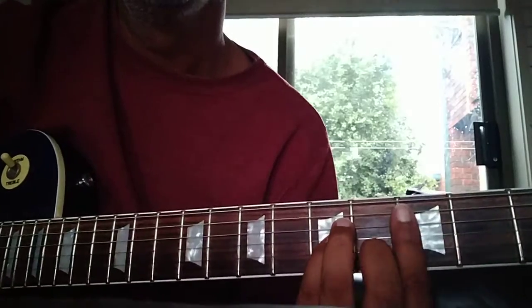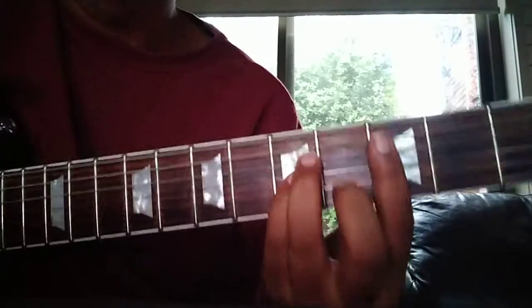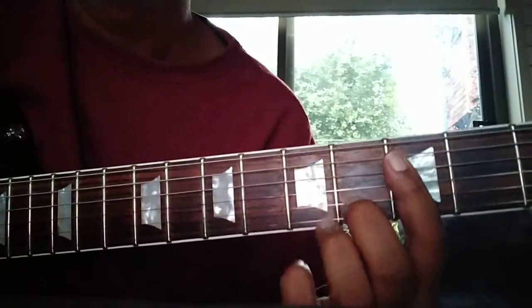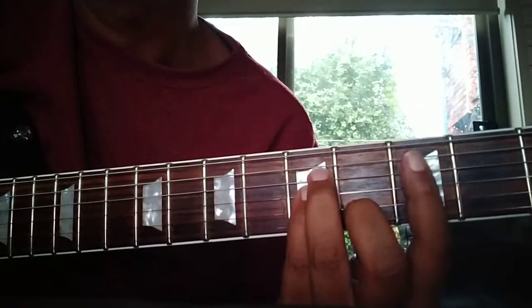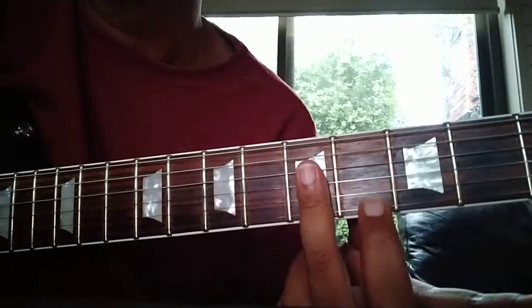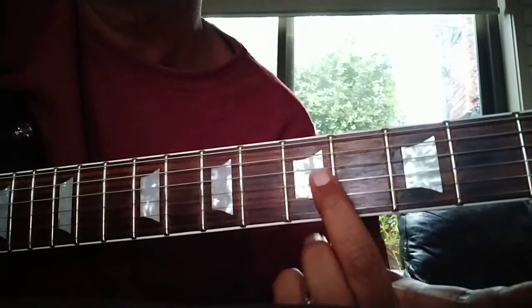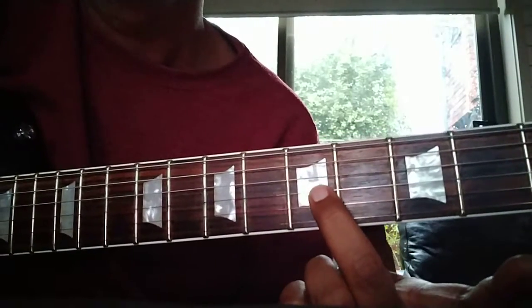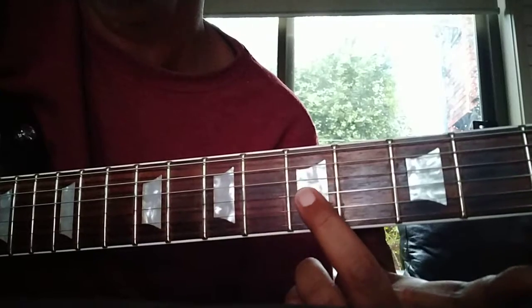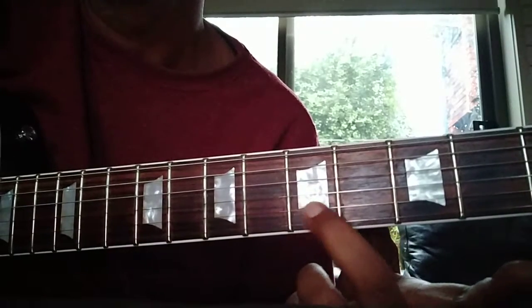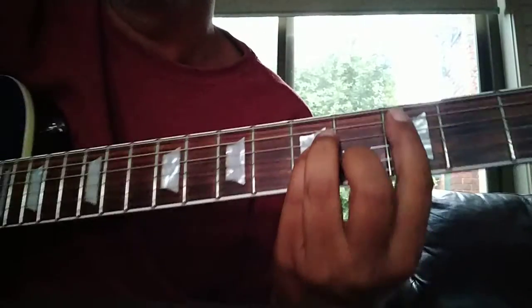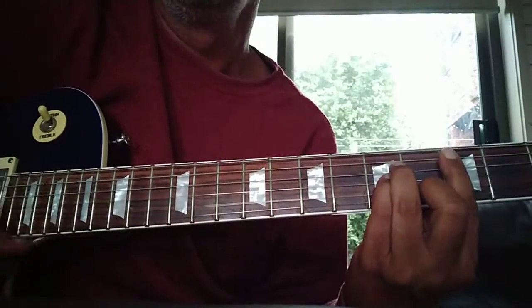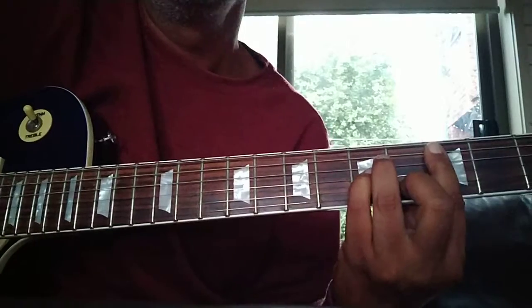We know the C minor shape here. All I am doing is flattening this note to here. Earlier I was barring all these 3 strings, fretting this note, this and this on the 5th fret. I am just flattening my third, and this now becomes my C minor.